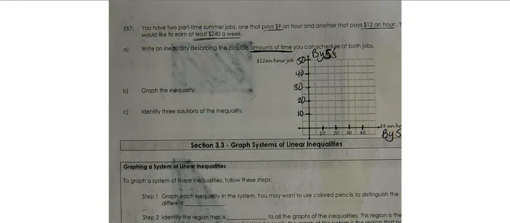Okay, so the first thing it says is that we want to write an inequality describing the possible amounts of time that you can be scheduled at both jobs. So the first thing that we need to identify is what our unknowns are. It says you have 2 part-time jobs, one that pays $9 an hour and the other pays $12 an hour, and you would like to earn at least $240 a week. We don't know time. We don't know how many hours we need to spend at each. So those are going to be our variables, and you always need to identify and label your variables.